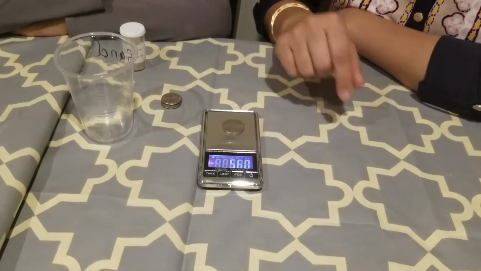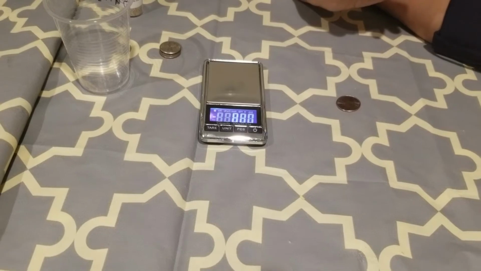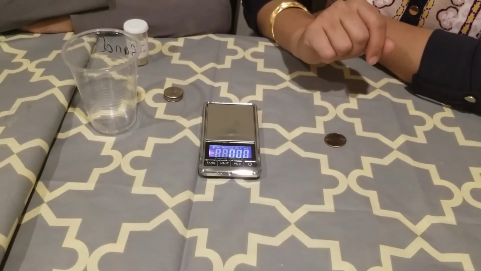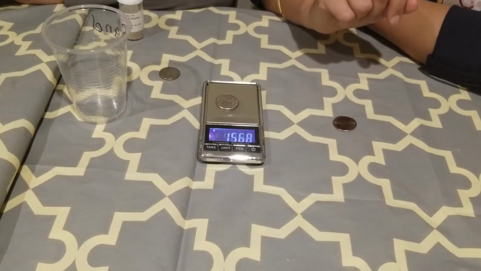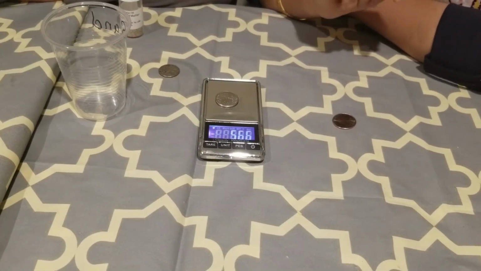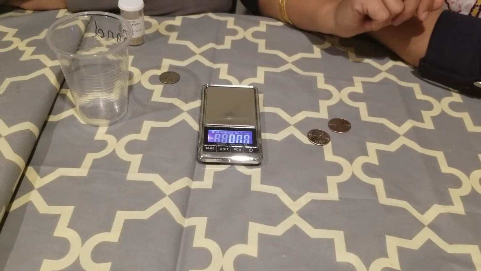Okay, so you can see that the reading here is 5.6, so it looks fine. We will wait until it is 0 again. I'm going to put the second quarter. Okay, our second quarter is 5.66, which is also within range.